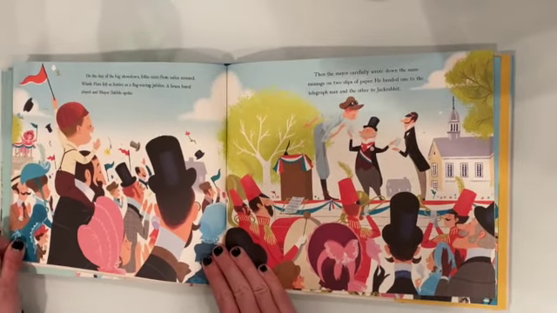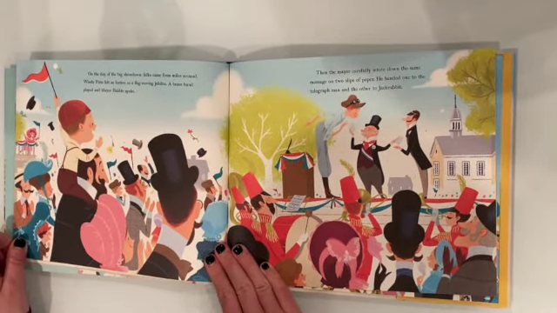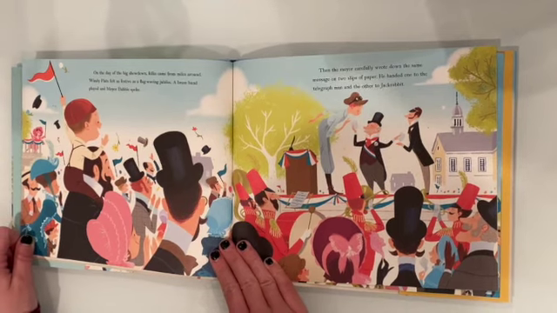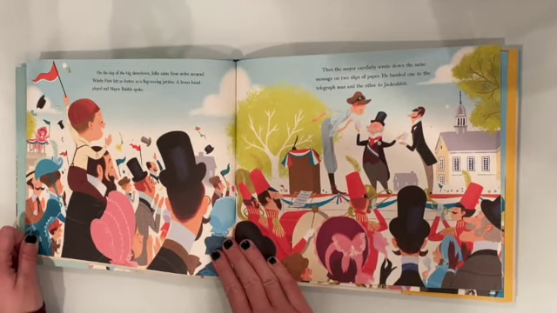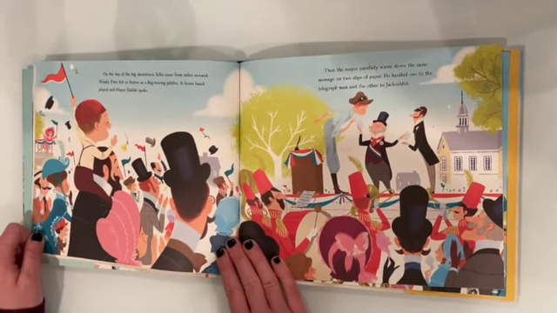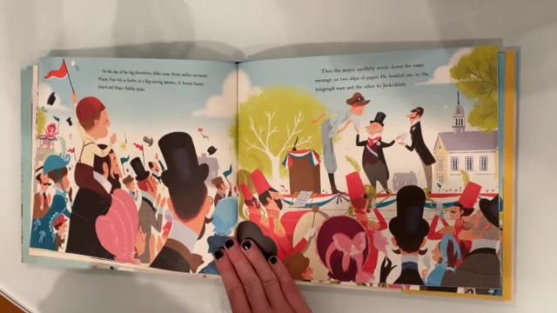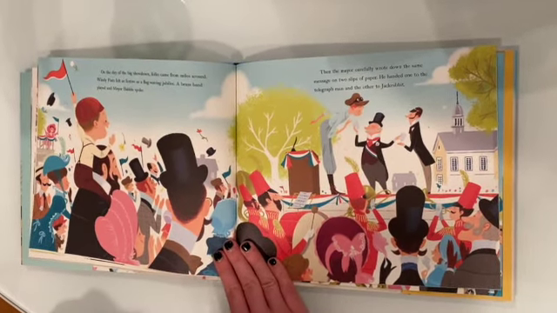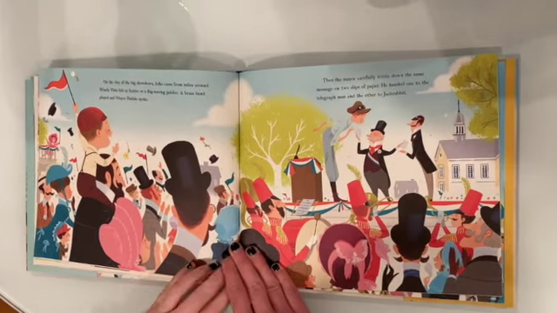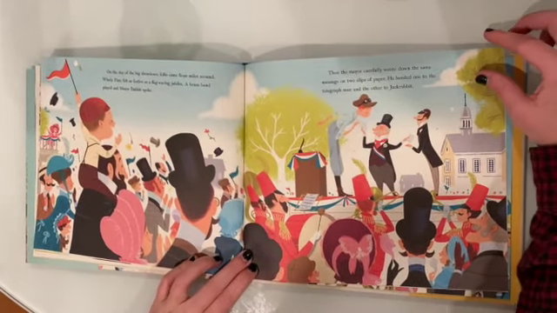On the day of the big showdown, folks came from miles around. Windy Flats felt as festive as a flag-waving jubilee. A brass band played and Mayor Babel spoke. Then the mayor carefully wrote down the same message on 2 slips of paper. He handed one to the telegraph man and the other to JackRabbit.